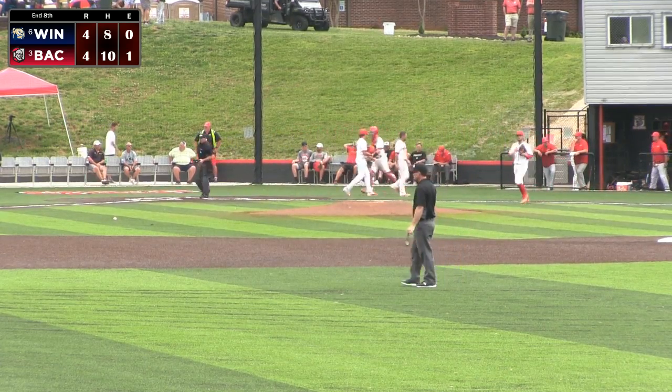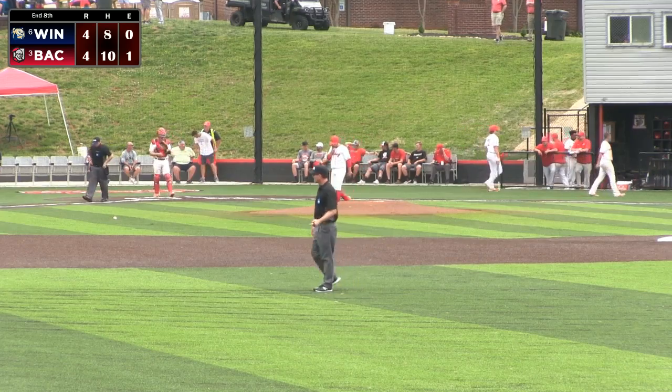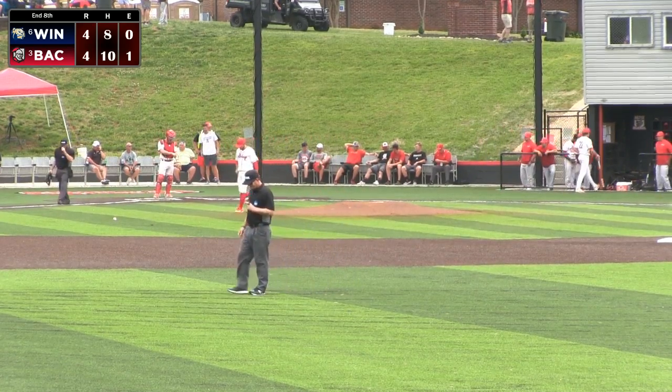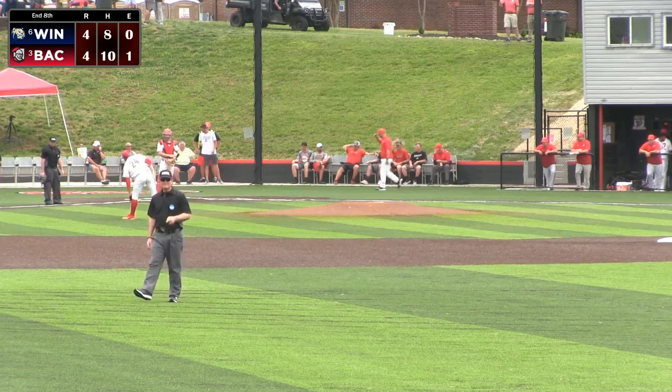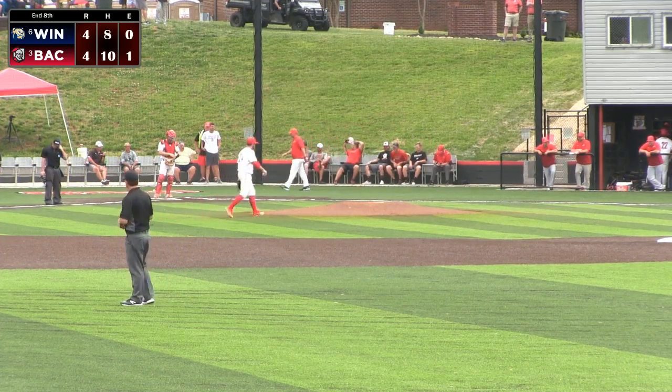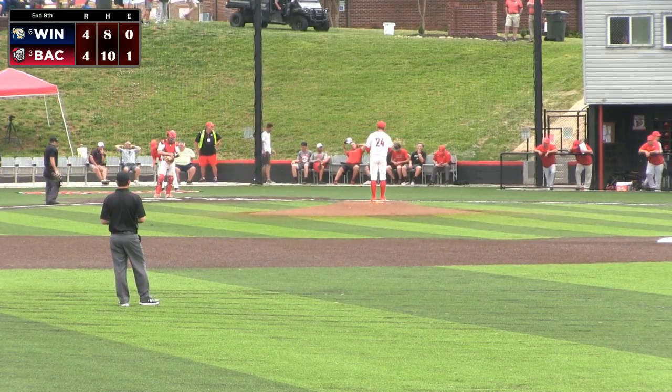We'll head to the top of the ninth. Wingate, last chance to take the lead here in regulation, and they will have the 8, 9, and 1 spot hitters. Jed Bryant, Brett Bratton, and Ty Andrus due up for the Bulldogs. Tied up at 4 here in the Southeast Regional on the North Greenville Sports Network.